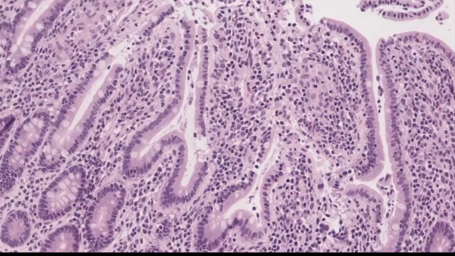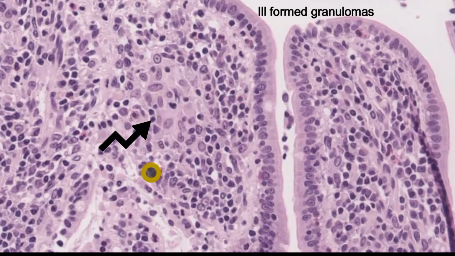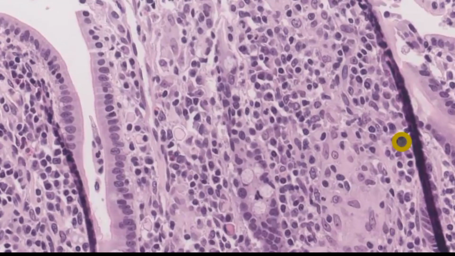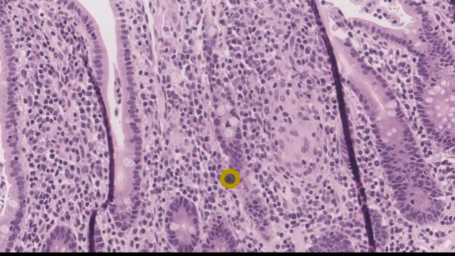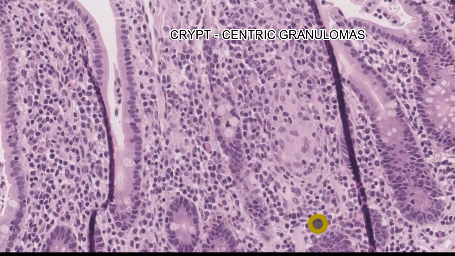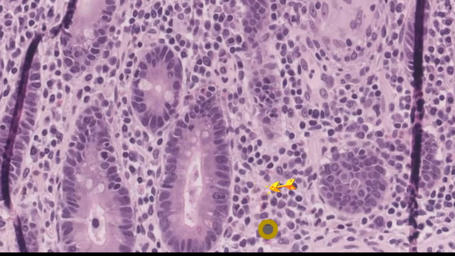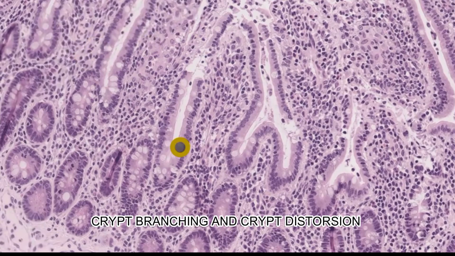So we have changes of chronicity, and we have a few ill-formed granulomas over here. It's important to note that these granulomas are in between the crypts. So these types of granulomas are crypt-centric granulomas, which are usually present in between the crypts. And as I said, again, we can see a few eosinophils over here. We can see lots of plasma cells and crypt branching as well as crypt distortion.